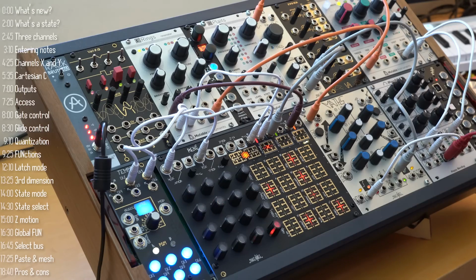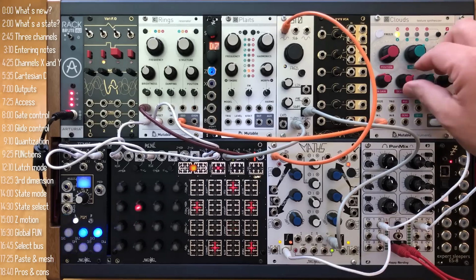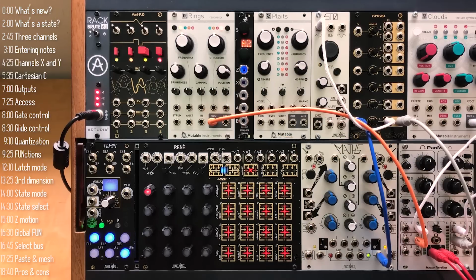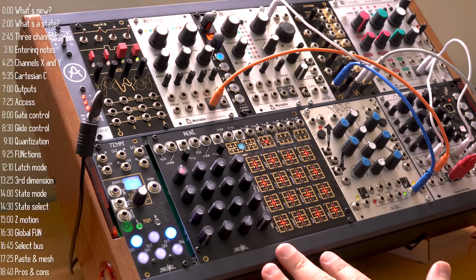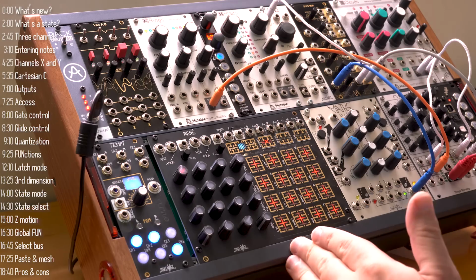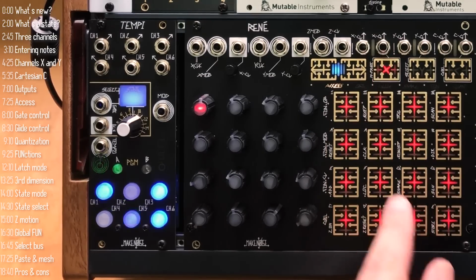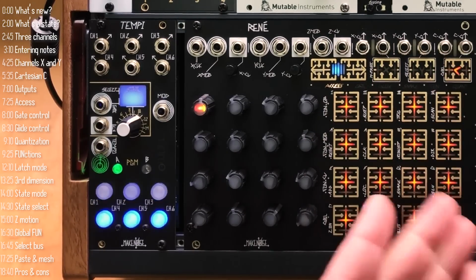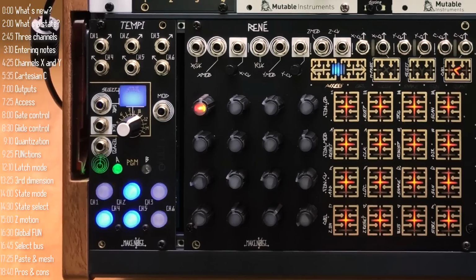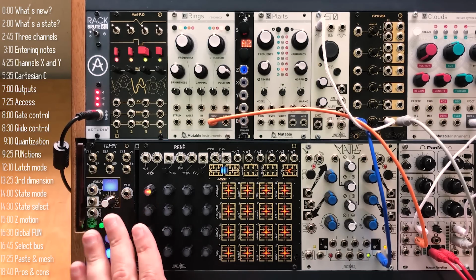And with that said, let's check out everything the new René can do. Okay, before we dive into the third, or Z dimension, or moving between states, let's take a look at what a basic state contains. Each state has 3 different channels: the X, or red channel, the Y, or green channel, and the C, Cartesian, or orange channel. In each channel, you can jump around between up to 16 different locations.